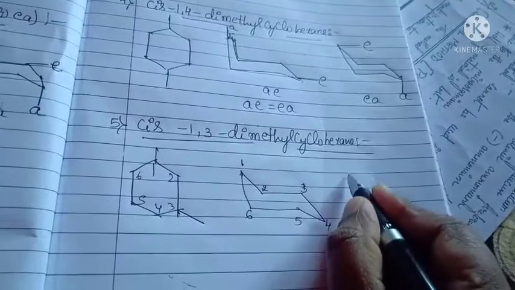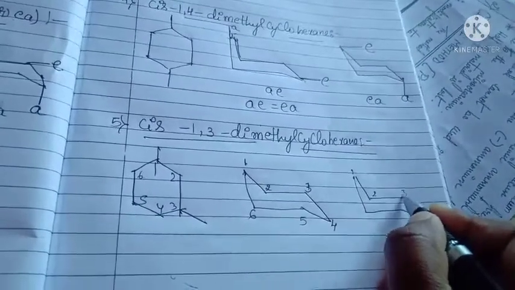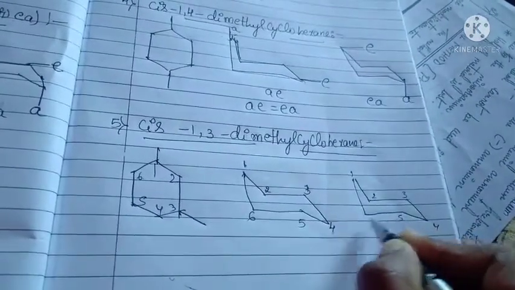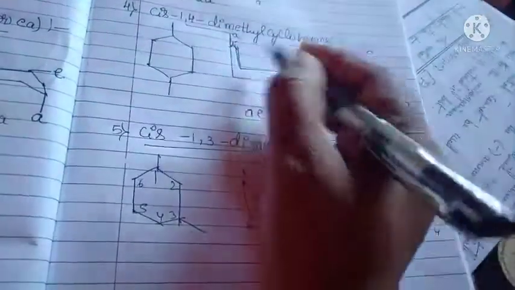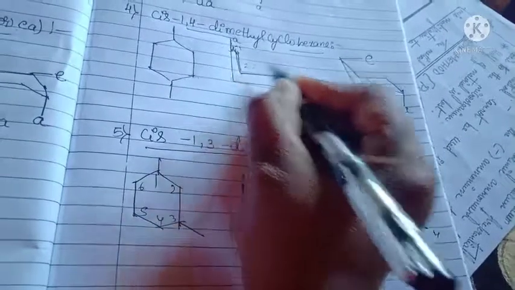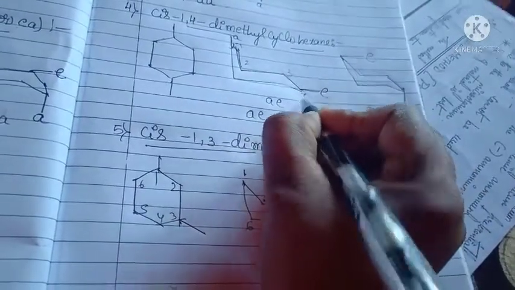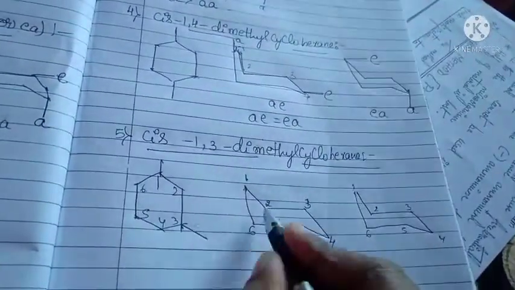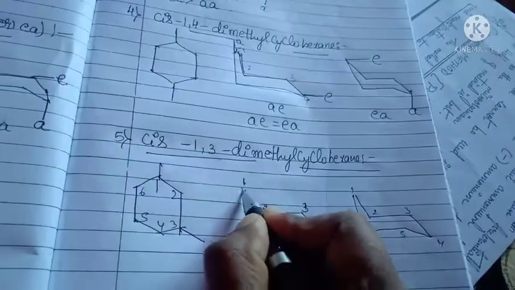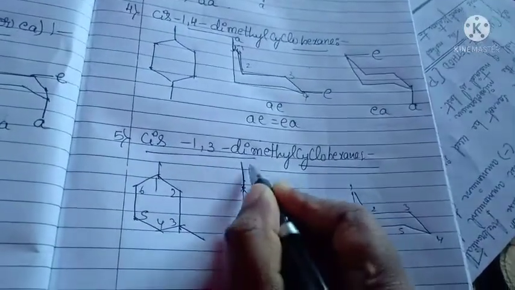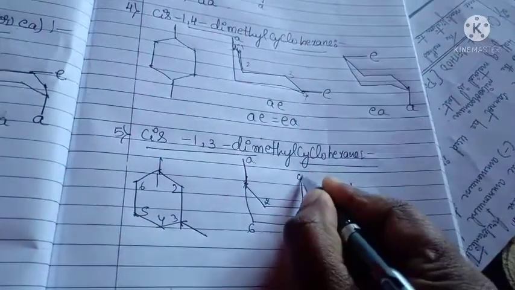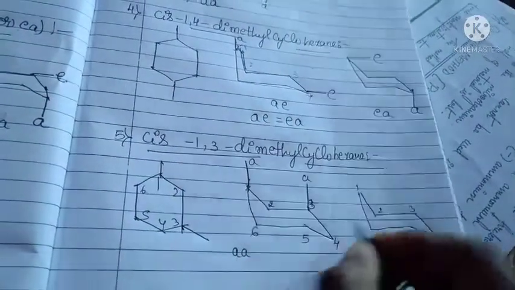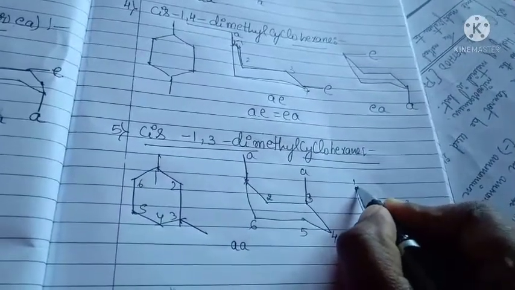Okay, 1 2 3 4 5 6. Here also you can take this number also. Here you can take 1 2 3 4. Okay, you can take also. Here this will be the axial position A. Okay, AA position, and this is EE position.